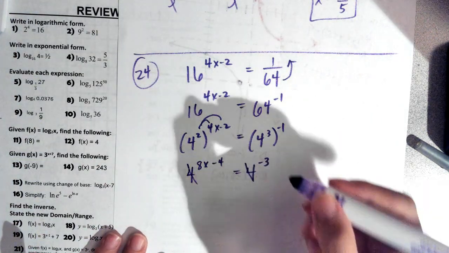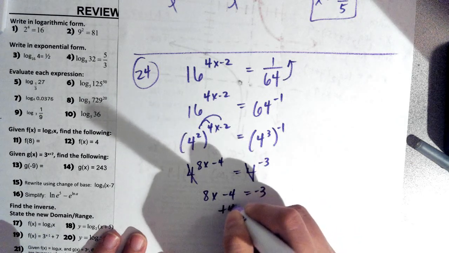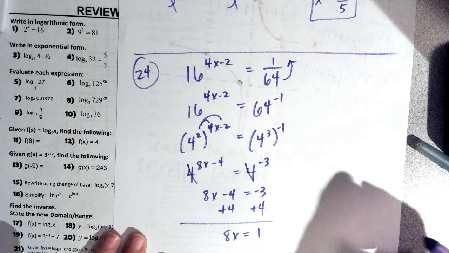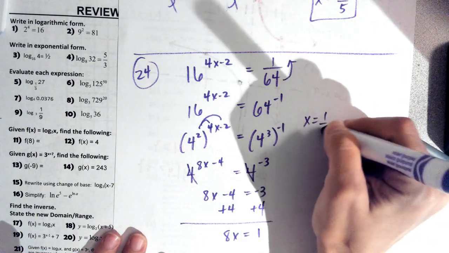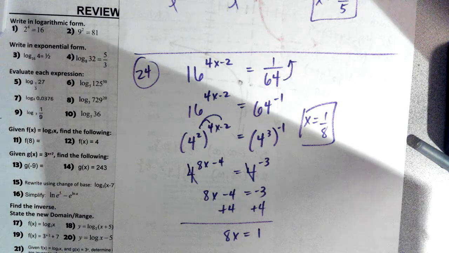They cancel. So now it's easy peasy algebra 1. I'm going to add 4. So you get 8x equals 1. So x is 1/8. Alright, next one.